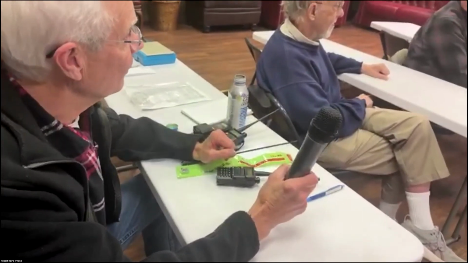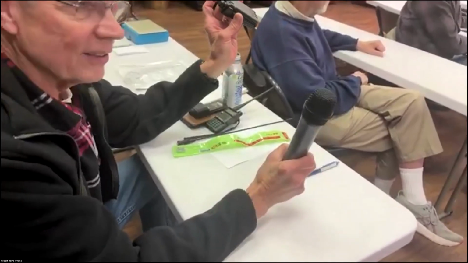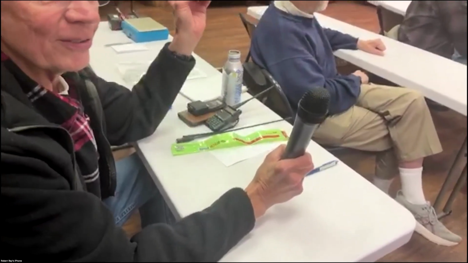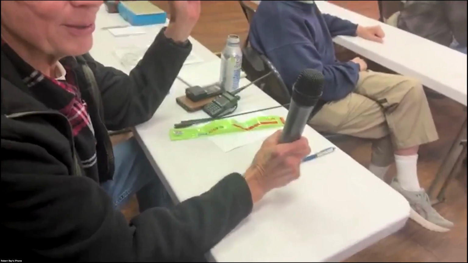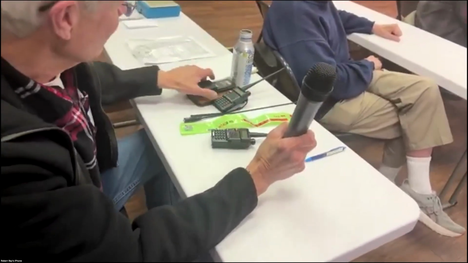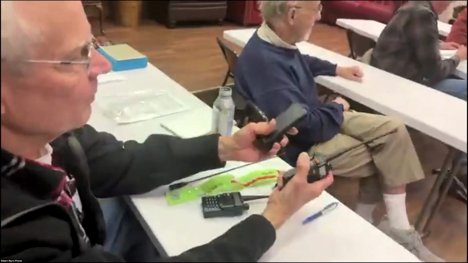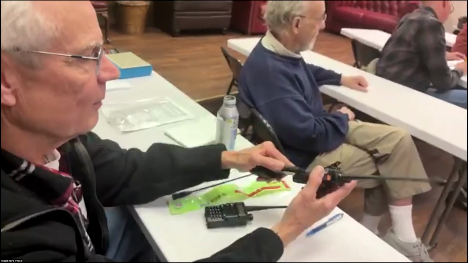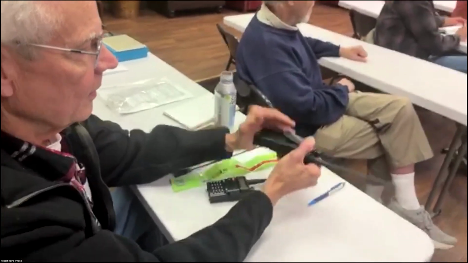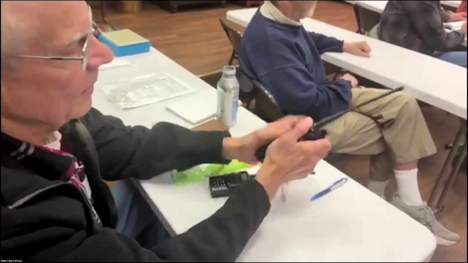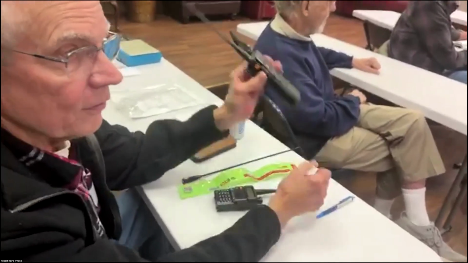The other thing that I've discovered is that the battery life on this thing doesn't last very long. How many have one of these and have found the battery doesn't last long? Anybody in here? Nope, probably not. Well, it turns out if you upgrade this battery, and I've got one here, you just click this battery in here, and now this battery lasts a lot longer.